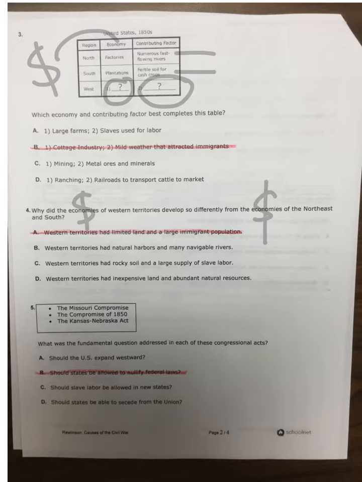C, the Western territories had rocky soil and a large supply of slave labor. Or D, the Western territories had inexpensive land and abundant natural resources. By the way, in answer choice D, inexpensive means cheap land and abundant means many natural resources.